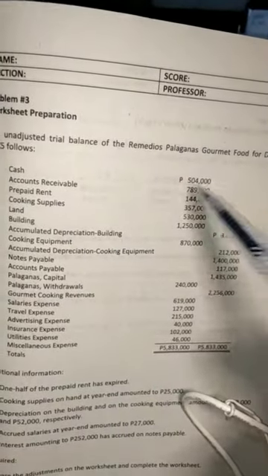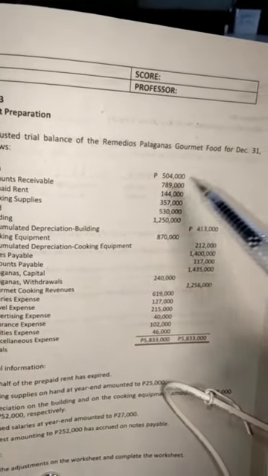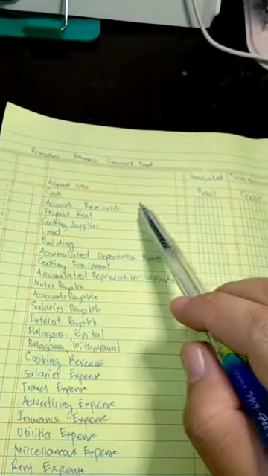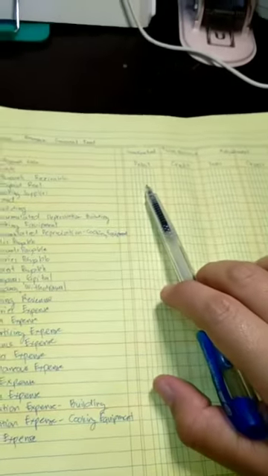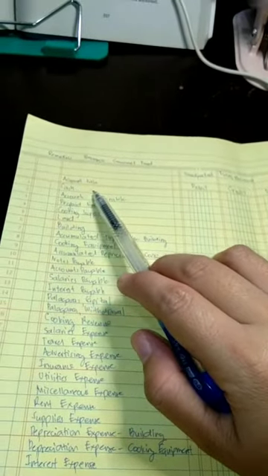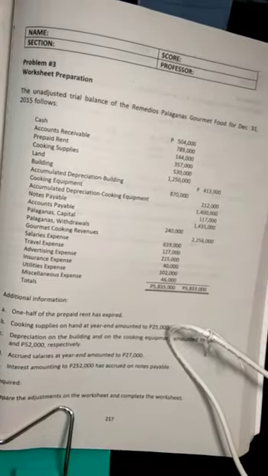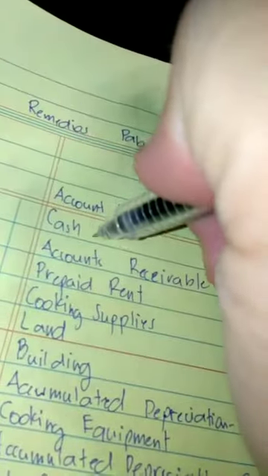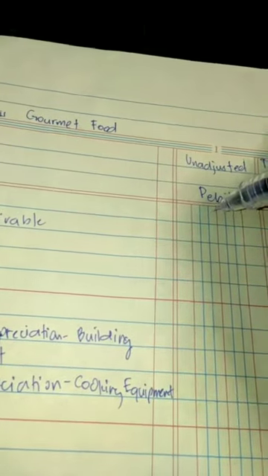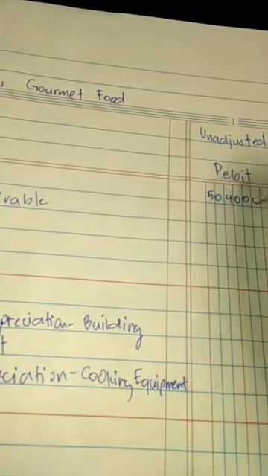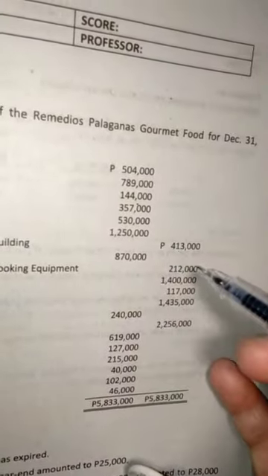Okay. So now, what will be the next step is on the unadjusted trial balance, you will write these amounts. Dapat, kung cash, dyan siya sa cash. Kung accounts receivable, ito. So, lahat ng mga amounts na ito, you will write it down here in connection with the account title. Hindi mo lang ila-write diha na pataka lang, no? So, as you can see, cash is 504. So, you will write it on the debit, which is 504. Okay. Because this is the debit side and the credit side. So you will all write it down now.